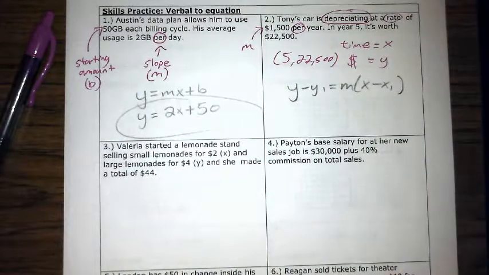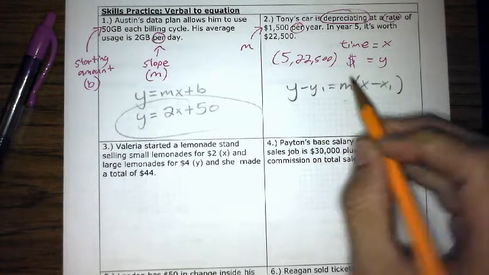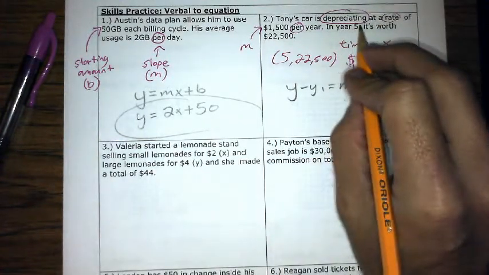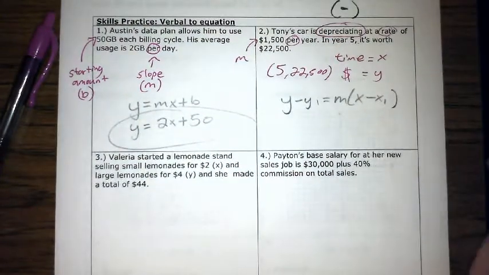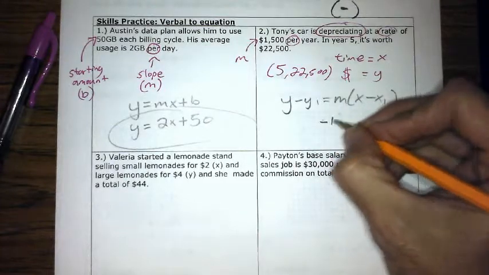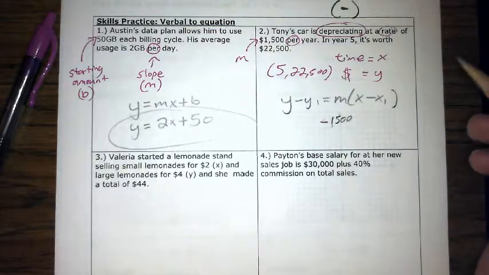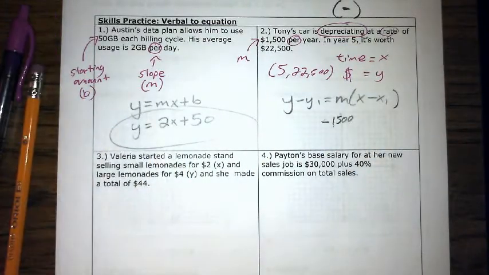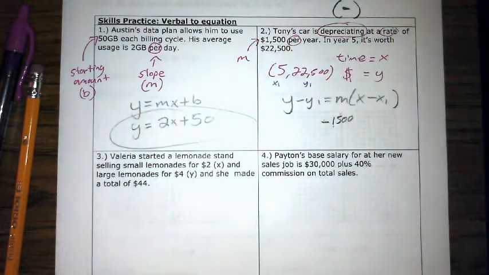But remember, guys, this is what y'all didn't like very much: when we're plugging them in, you kind of have to flip-flop the places of the point. The slope is staying the same. The slope I know is depreciating, so that is a negative slope, a negative 1,500. Then you flip-flop the places of your point. This is the x1 point. This is the y1 point.